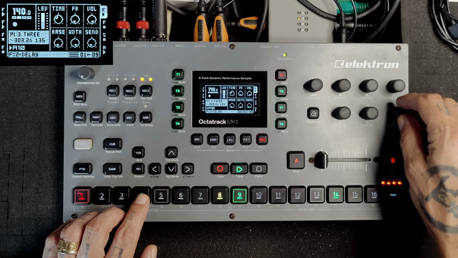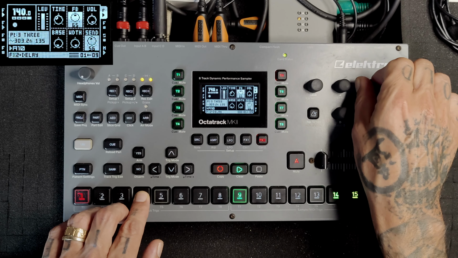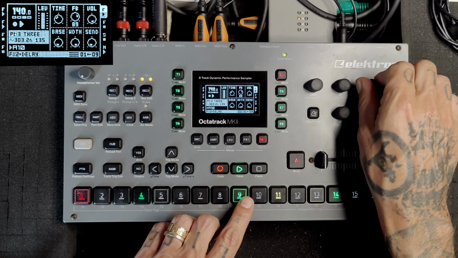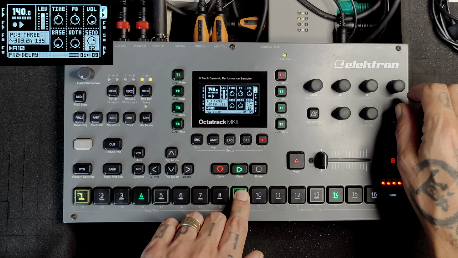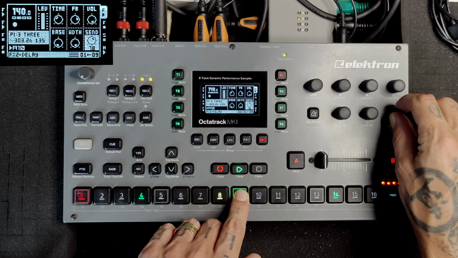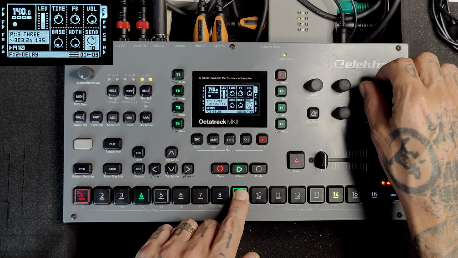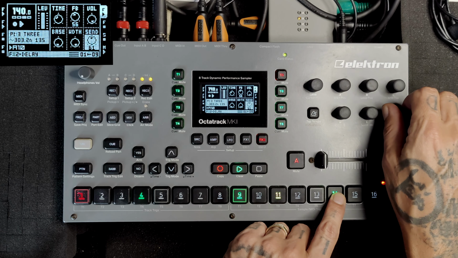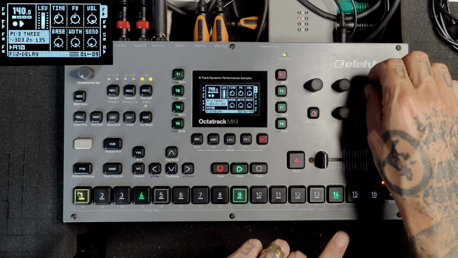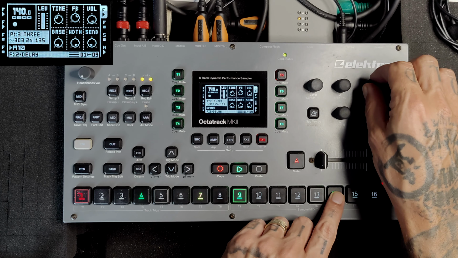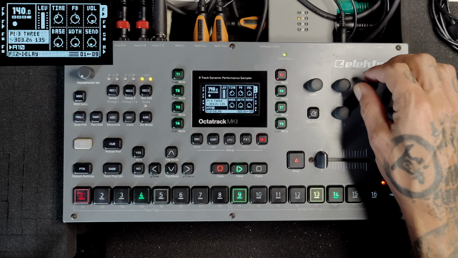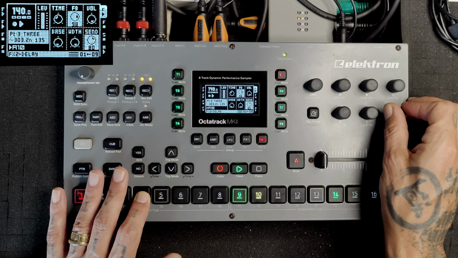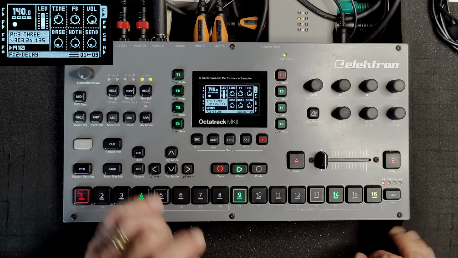Let's modulate also the delay. Now let's deactivate.